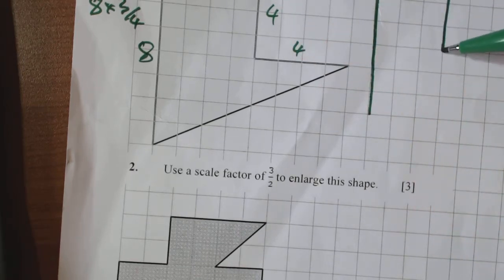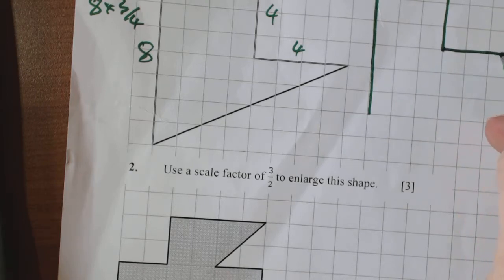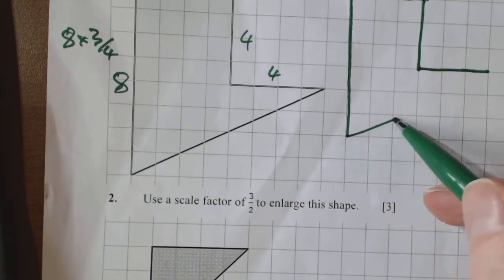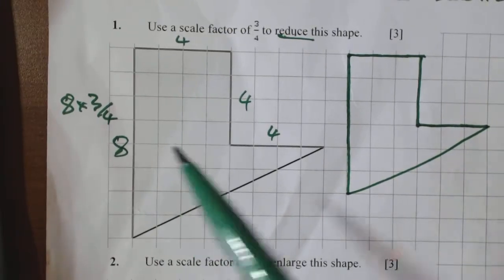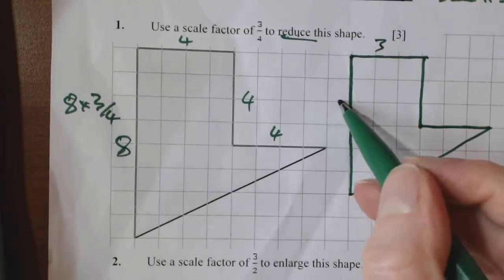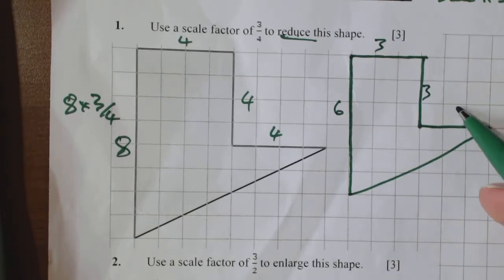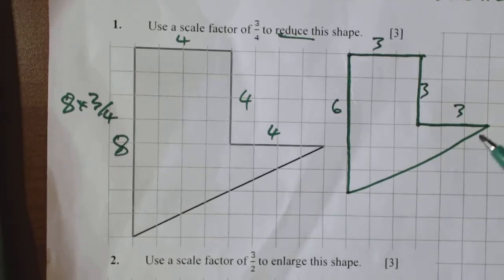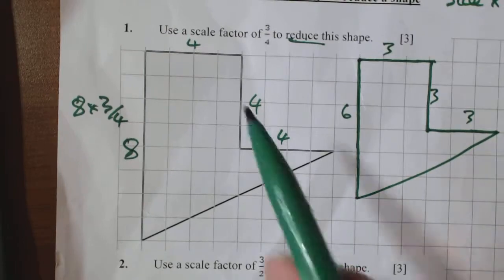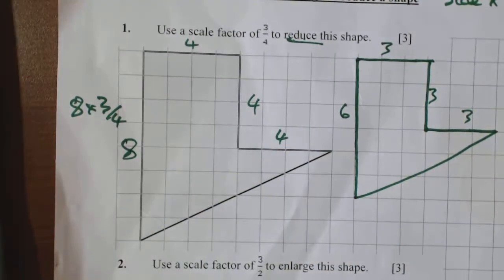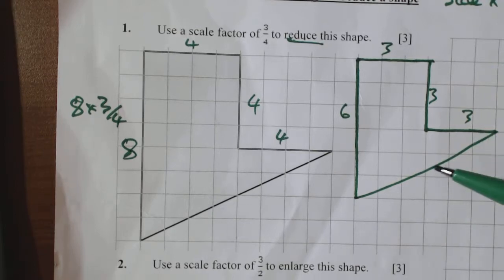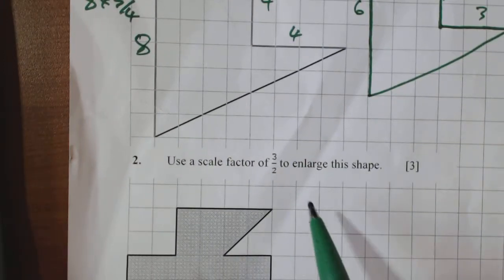that's 3, that's 3, and we just join that end to that end. So this is 3/4, okay, so that's 3, that's 6, that's 3, that's 3. Okay, and that's essentially how you do it. So you just count the length of a side and just times it by a scale factor. Obviously, with this one, we're reducing it. This one, we're enlarging it.